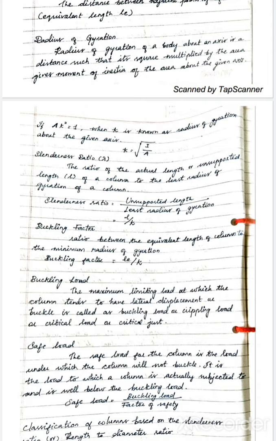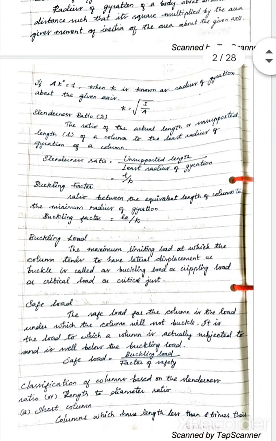Buckling factor, ratio between equivalent length of column to the minimum radius of gyration. Equivalent length, normally length is measured as L. The equivalent length is measured as LE. Equivalent length is known as LE, taken about the minimum value, minimum radius of gyration, K.